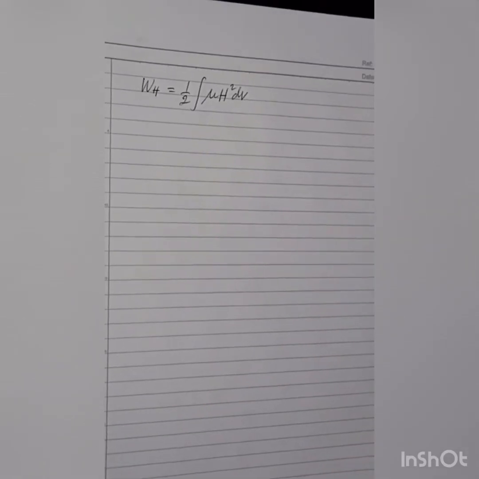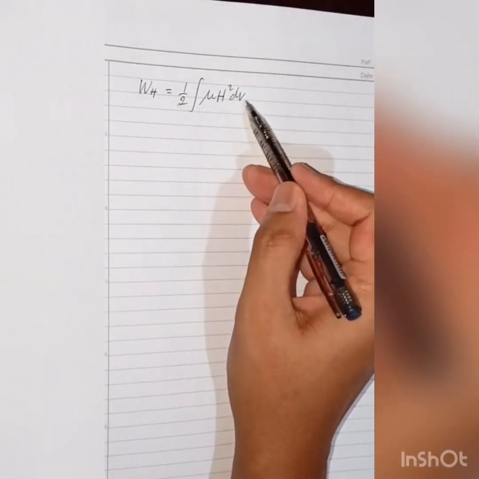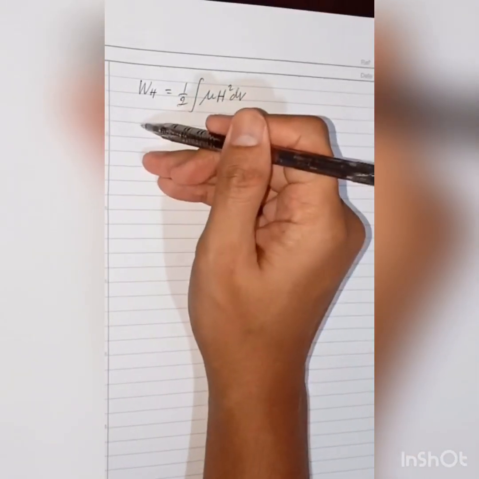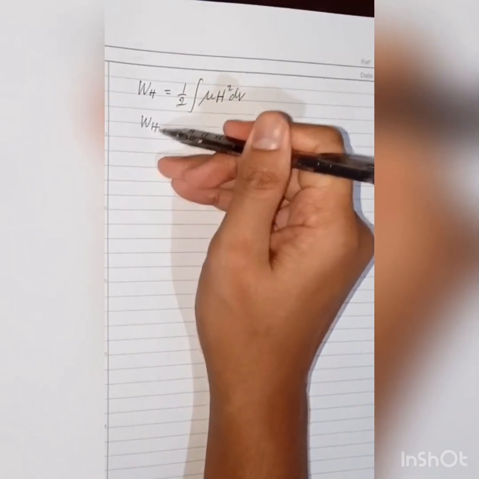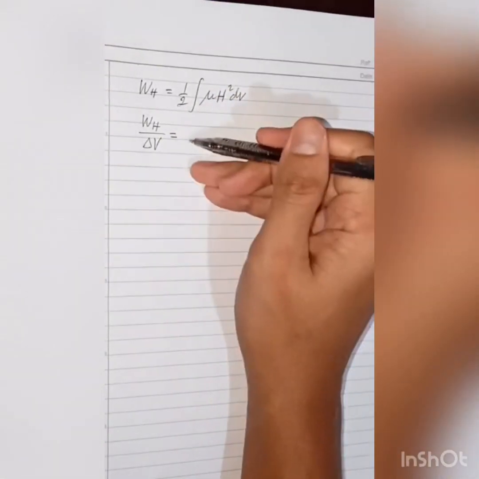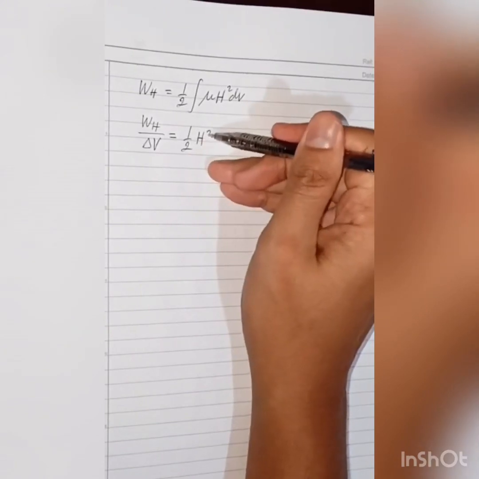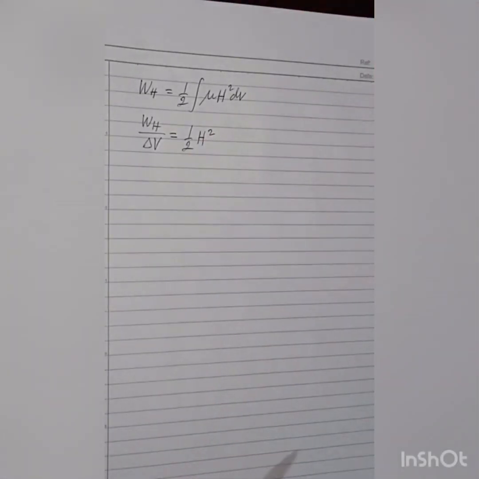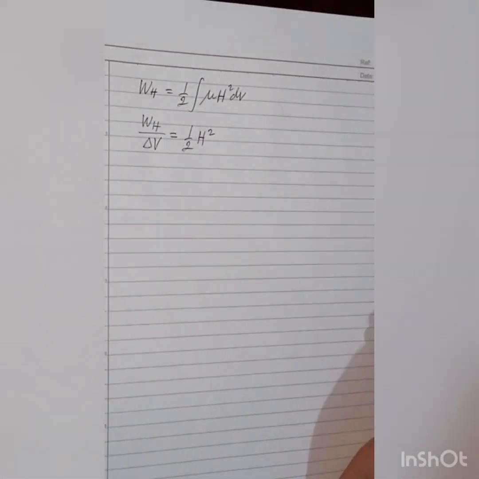Okay, guys, so now since we are going to find the magnetic density, you can simply put the volume part down there. So now we have here magnetic energy over volume, which is equal to magnetic density, is equal to the half H squared. The H here can be obtained from our previous result.